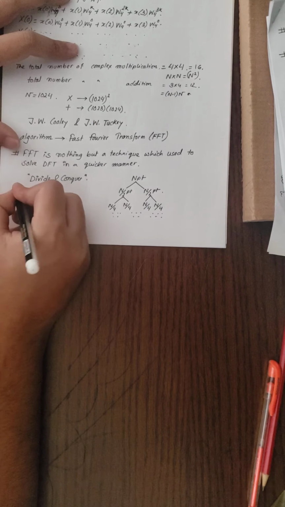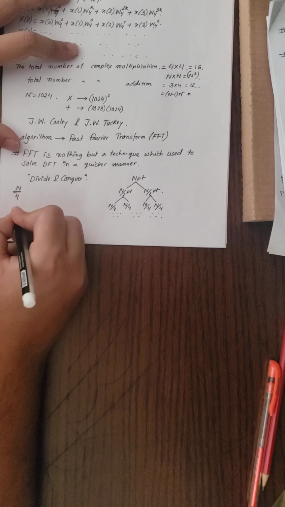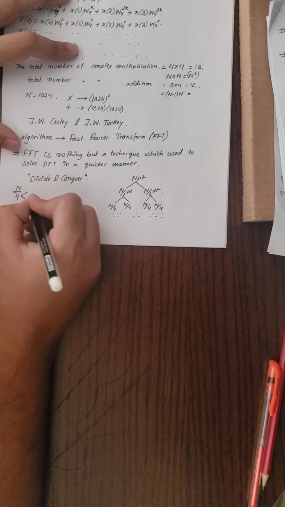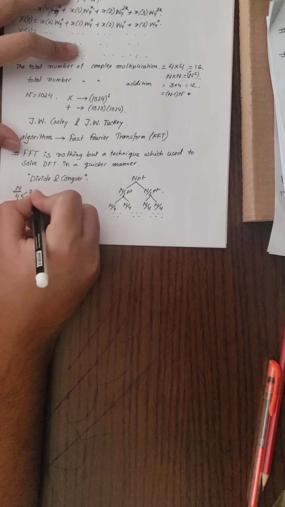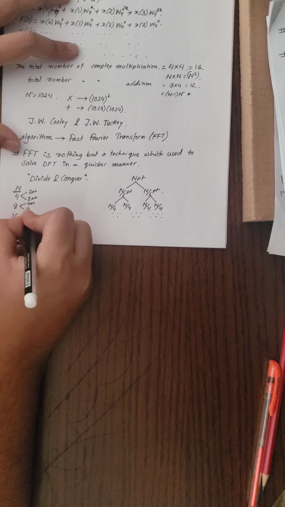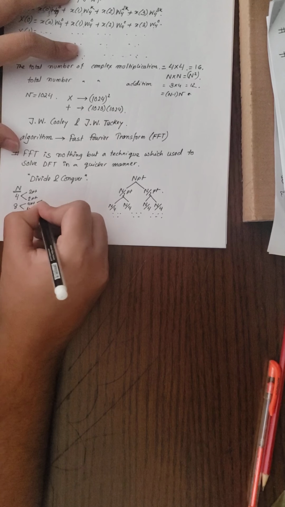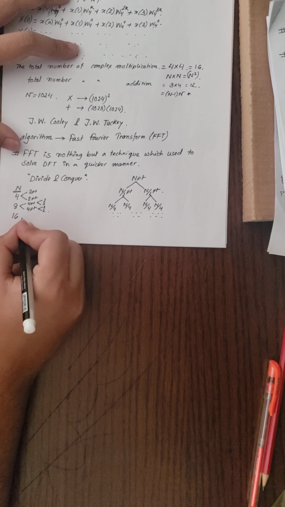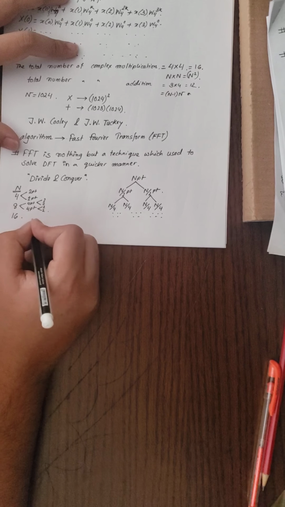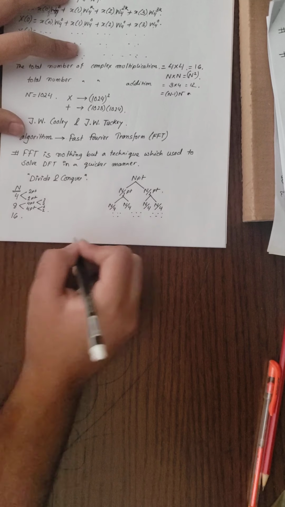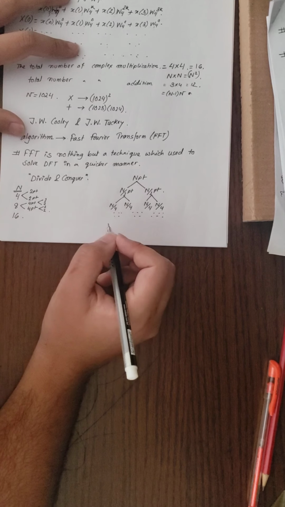So if N in our case is 4, 8, 16, it will divide it into 2 and 2 point DFTs. For 8, this will be divided into 4 point and 4 point DFTs, and further divided into 2 and 2 point DFTs. Similarly, for 16 points, it will divide first into two 8 points, then 4 points, and consequently 16 2-point DFTs.